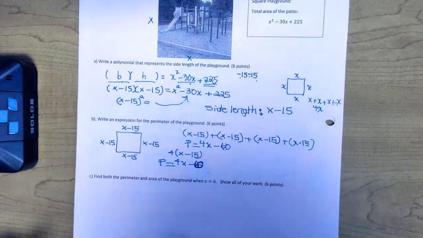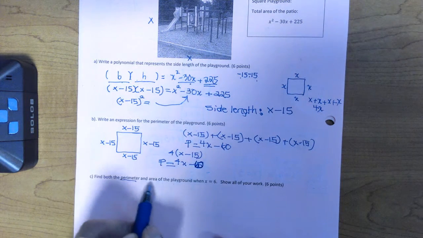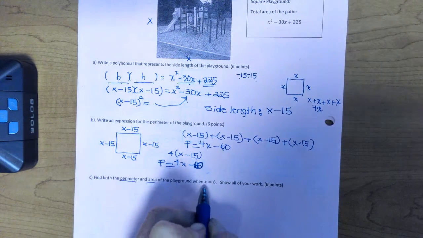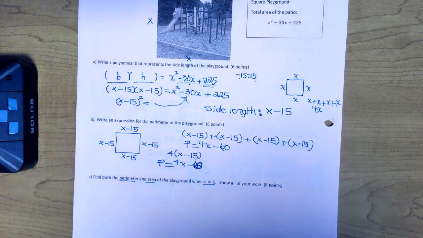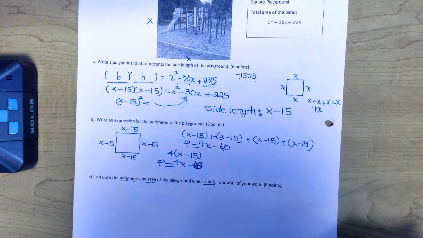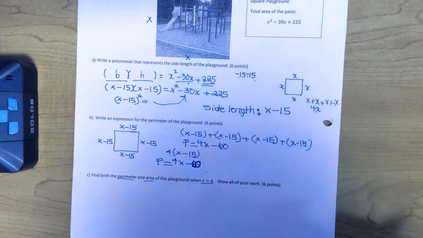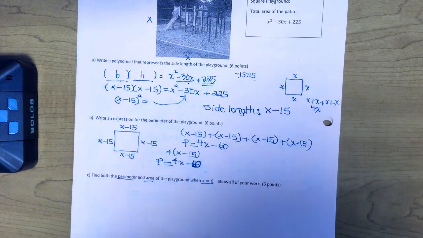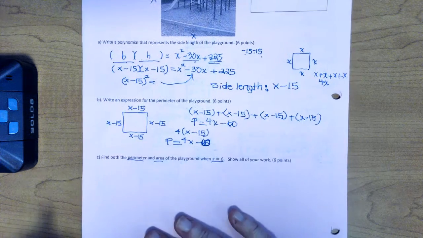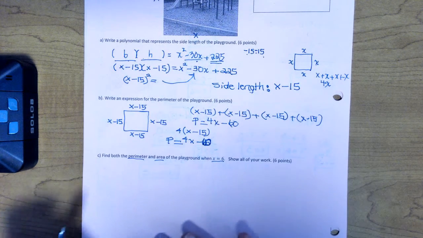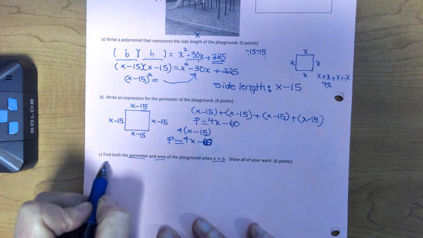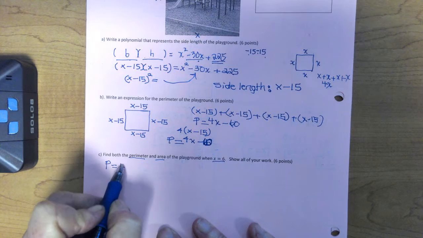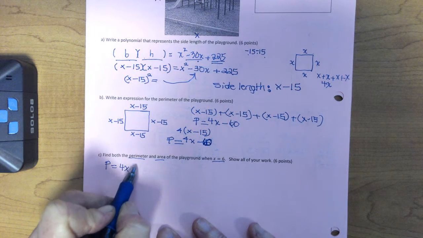Now it says let's find both the perimeter and the area of the playground when x is equal to 6. I can tell you right now that the perimeter is not going to work out to be a number that you want, but I'm going to work through it anyway. We'll state what it is, and then we'll say it doesn't make sense. I'm going to use my perimeter expression, perimeter is equal to 4x minus 60.